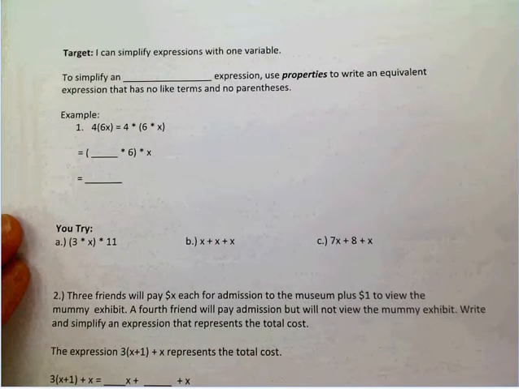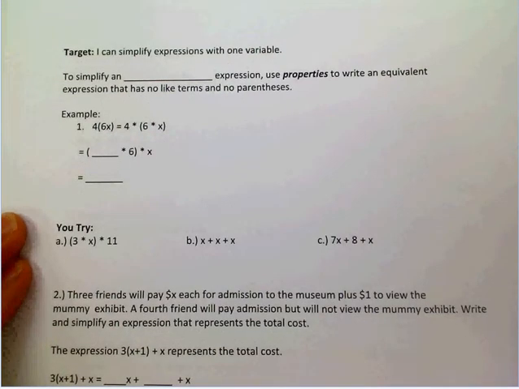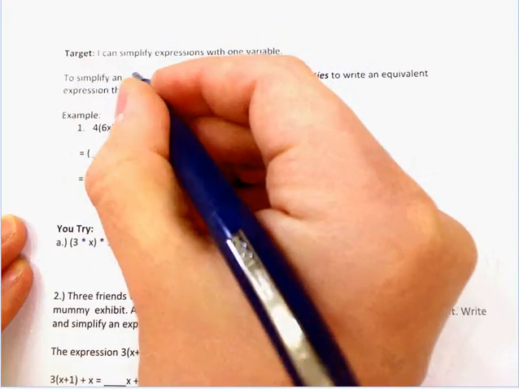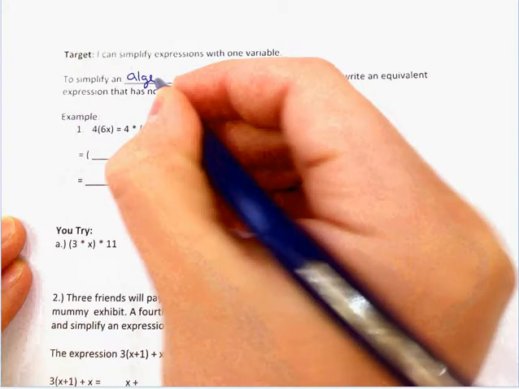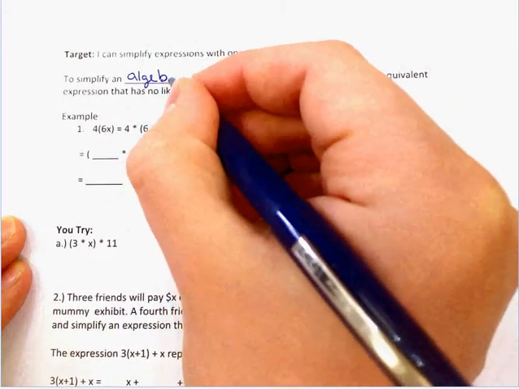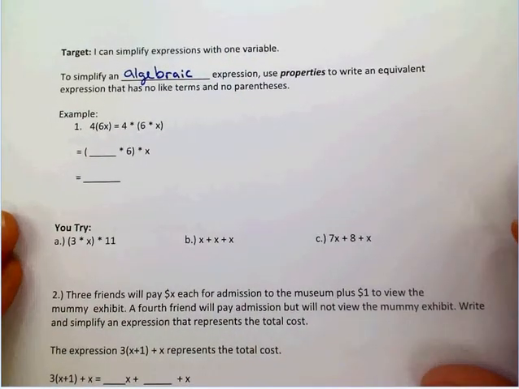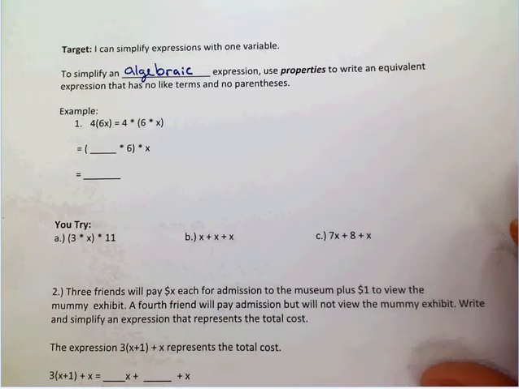Our next target is: I can simplify expressions with one variable. To simplify an algebraic expression, use properties to write an equivalent expression that has no like terms and no parentheses.